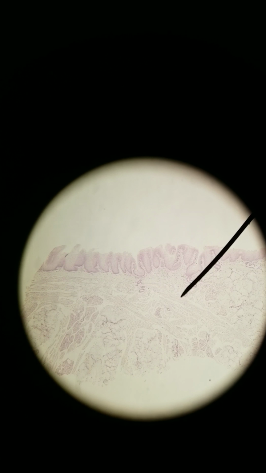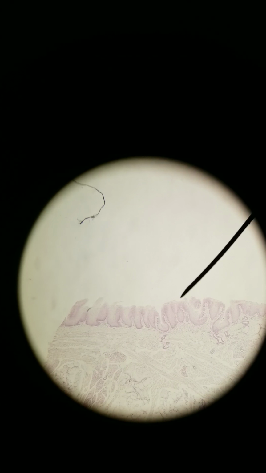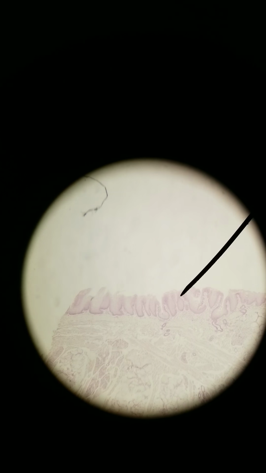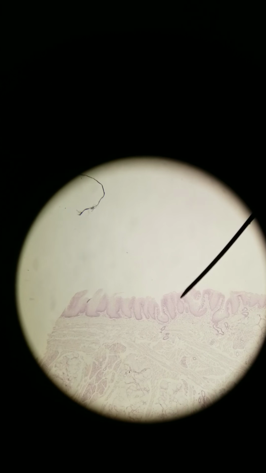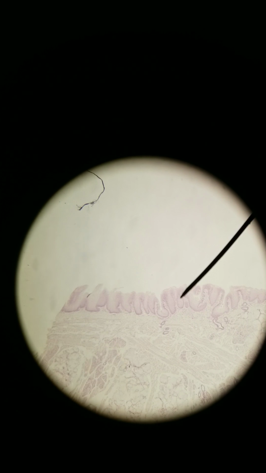Hey y'all, we are looking at the histology of the tongue. The apical side of the tongue, the surface of the tongue, is over here. You can see all these papillae, all the bumps, little hills to help increase surface area so that you can taste and also grip things with your tongue, like move things around.